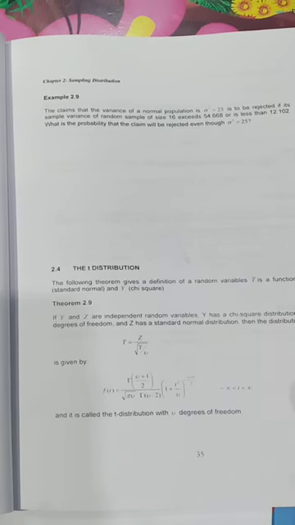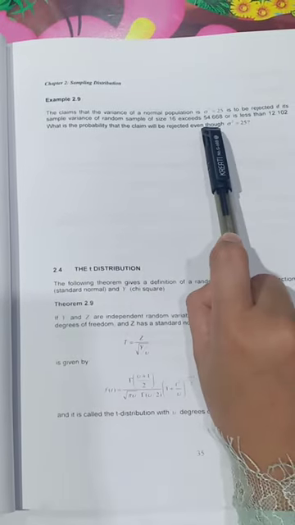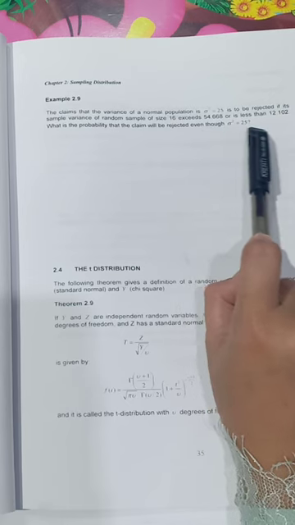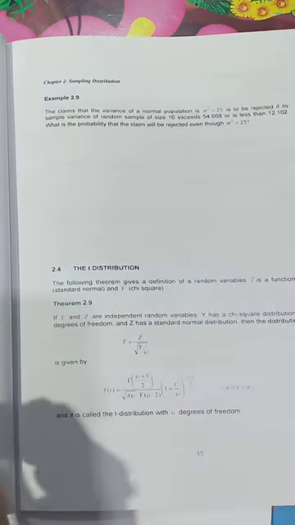So as stated here, the claim will be rejected if the sample variance s square exceeds 54.668 or is less than 12.102.